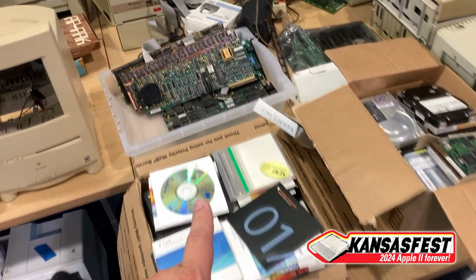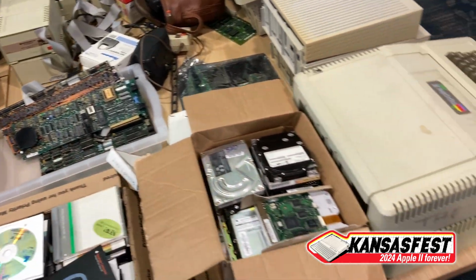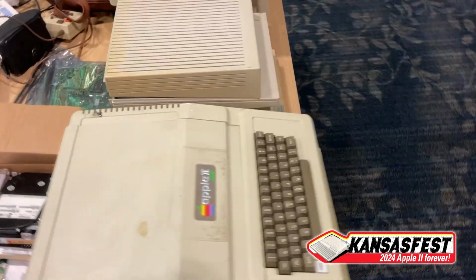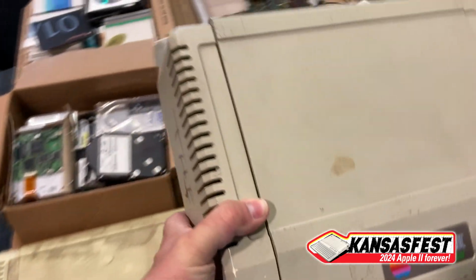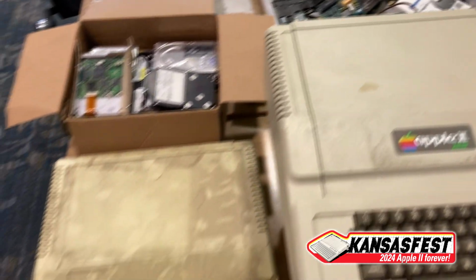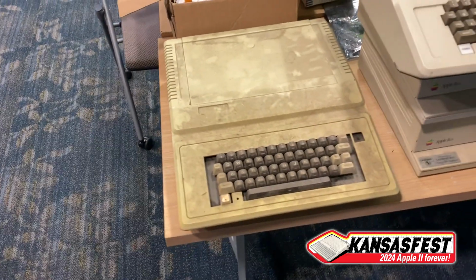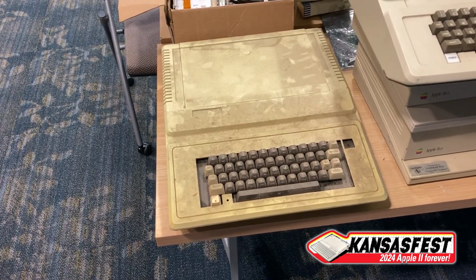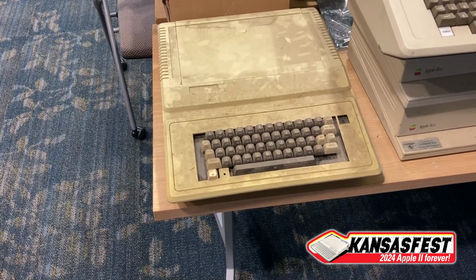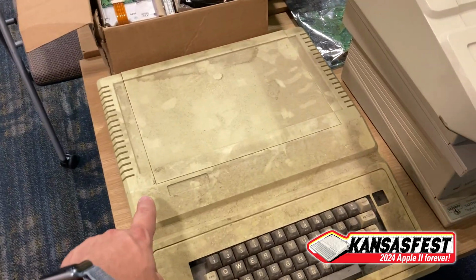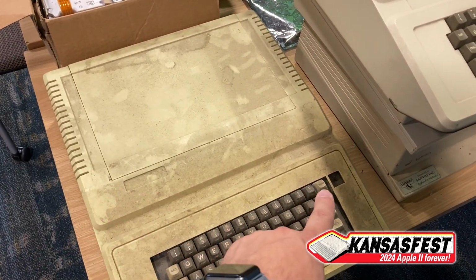But something that was kind of interesting that people pointed out to me, I think Joe showed this to me, is that there's a machine up here that is sort of an oddity. It is obviously some manner of clone Apple II machine, because you can tell, look at the badge area, that's really strange.